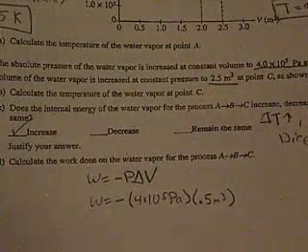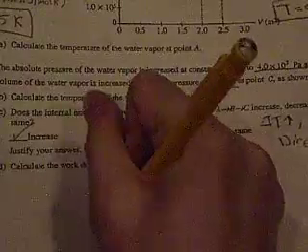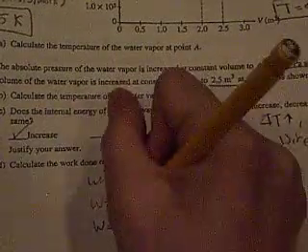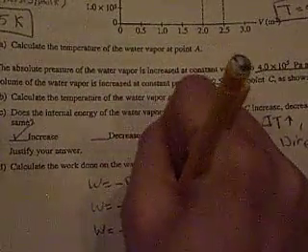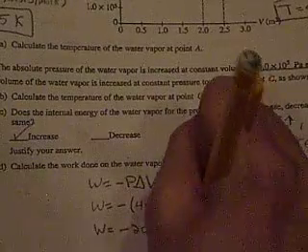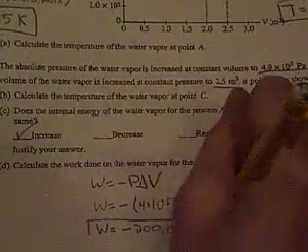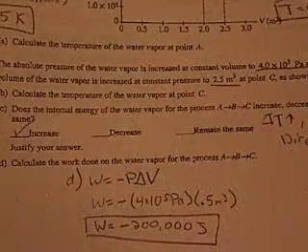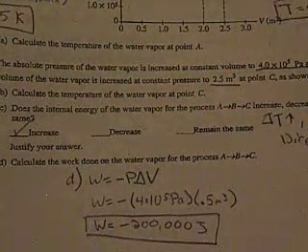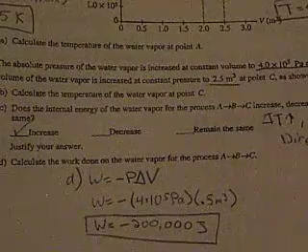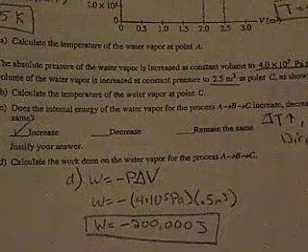And then, again, plug that into your calculator, and you should get that work equals negative 200,000 joules. And then that's your answer for part D. Okay, so this question was relatively simple. Again, it was the 2009 AP Physics B question number 4.